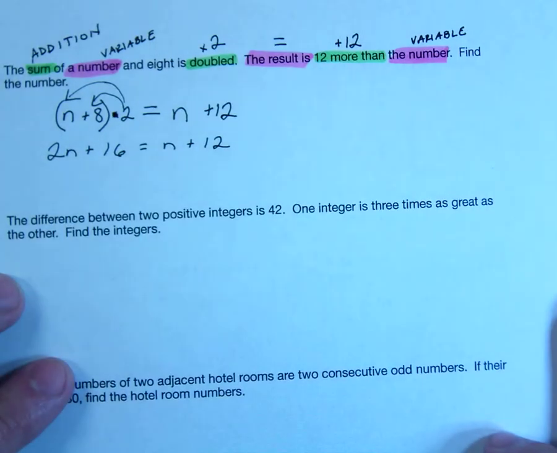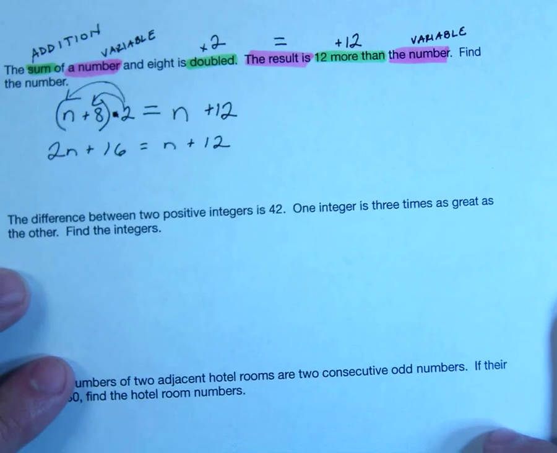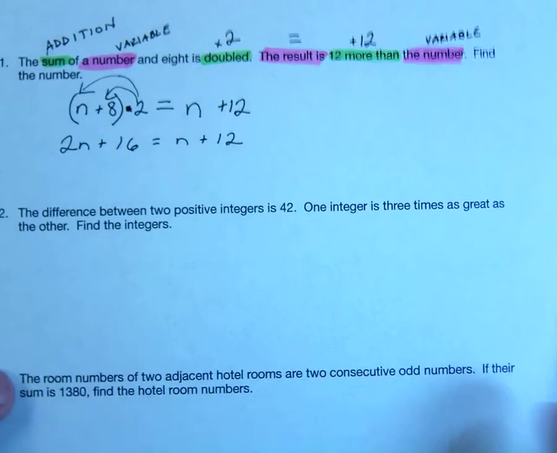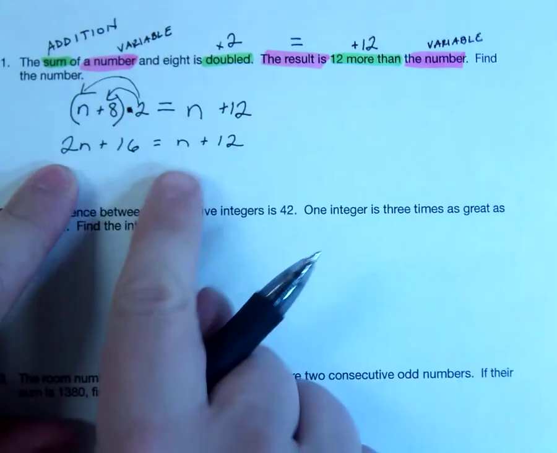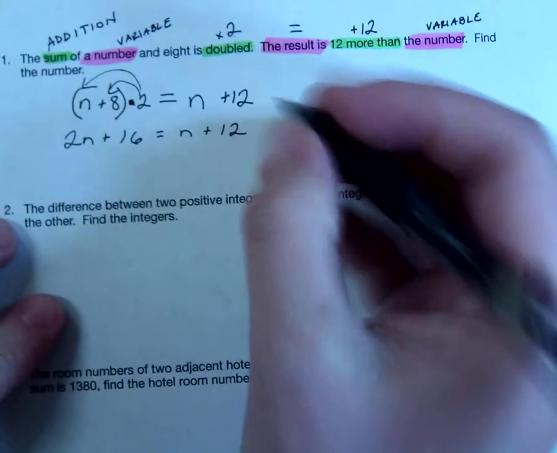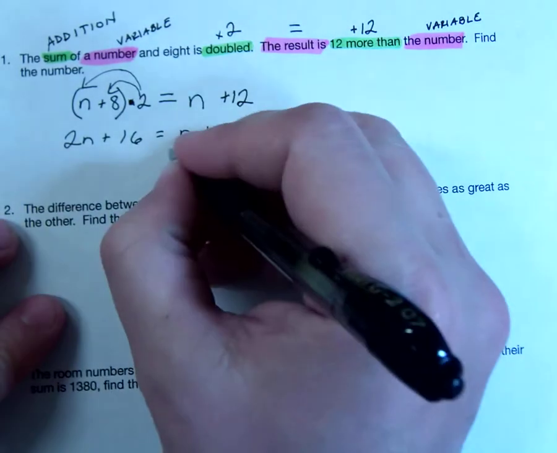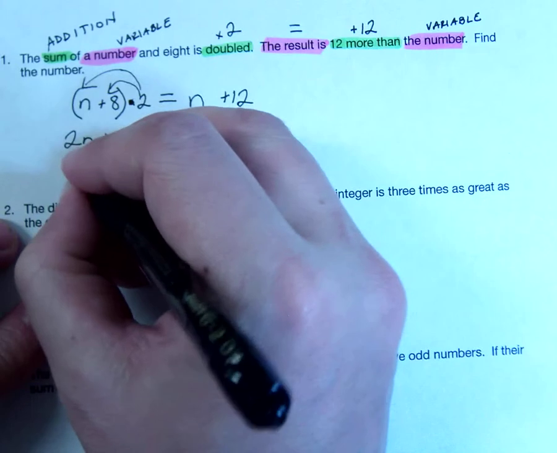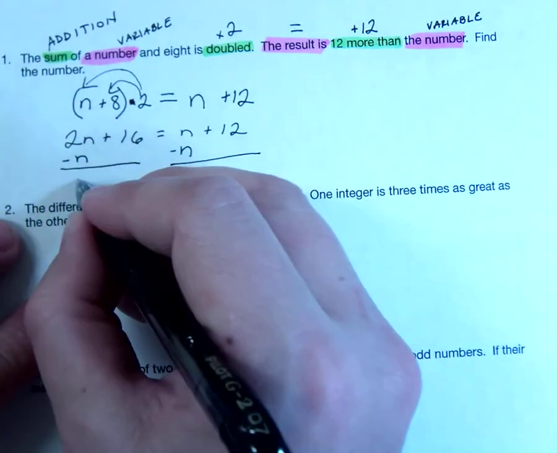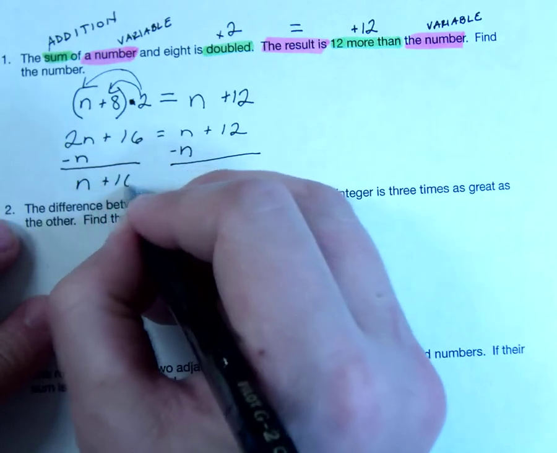And then, move the n from one side to the other. That's a good idea. We could subtract 2n on both sides, or we could subtract n on both sides. Which one do you like better? Subtraction. I like subtracting n also. I like it because we keep everything positive, and also because now the n's are over on the left side, which is handy.